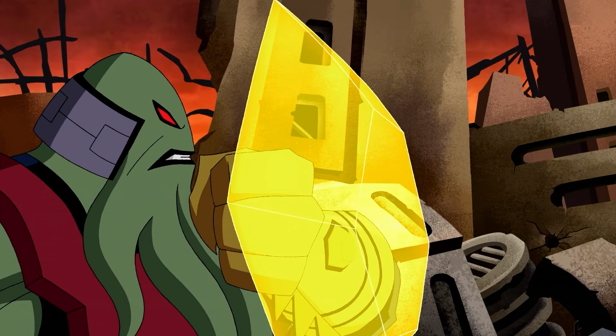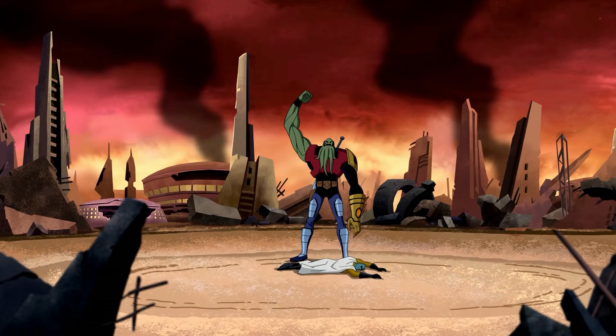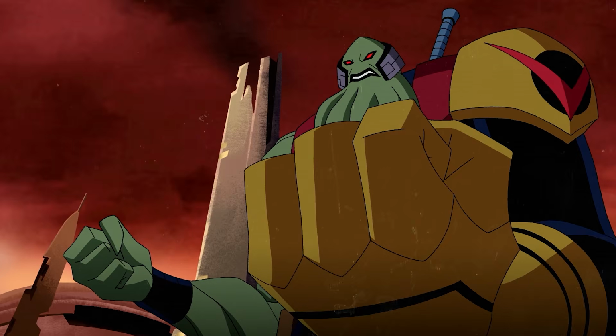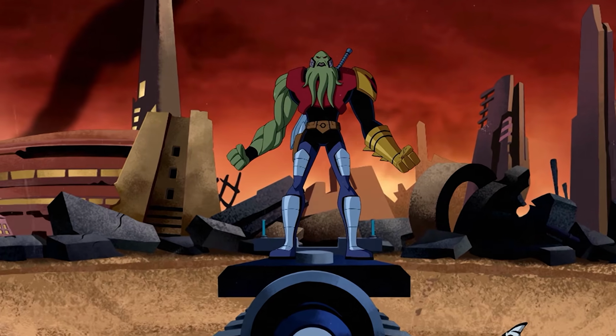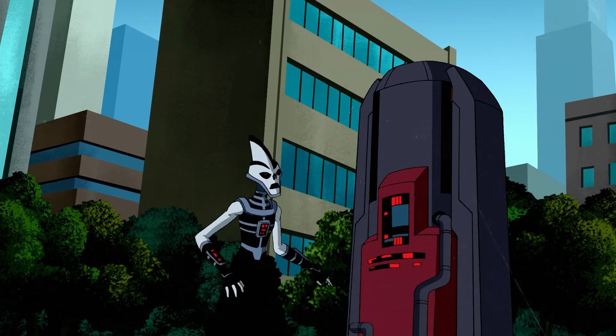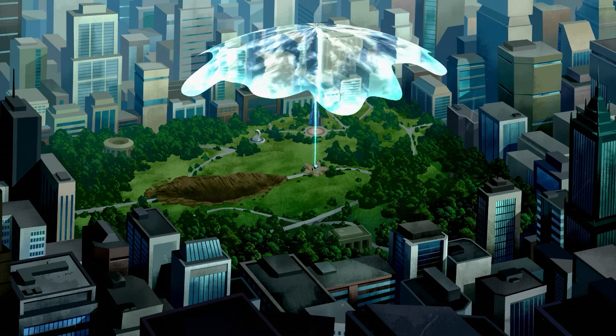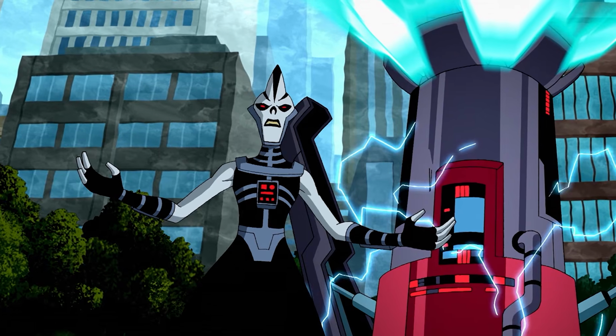Vilgax is back to conquering planets by defeating their strongest heroes and is now absorbing their powers. However, his ultimate goal is to get revenge on a 10-year-old boy who kicked his ass 5 years ago. Siphon, his right hand, arrives at the Earth and creates a dome, which is basically a fighting arena.